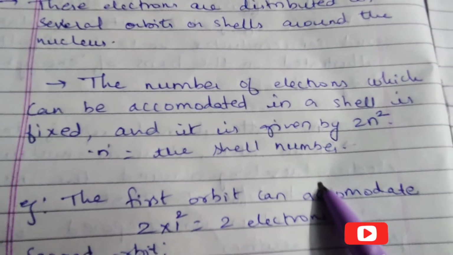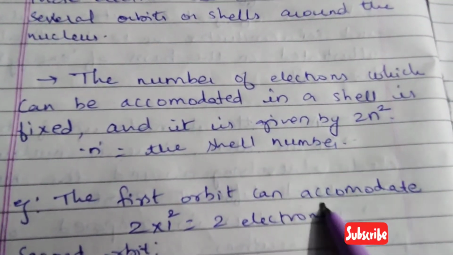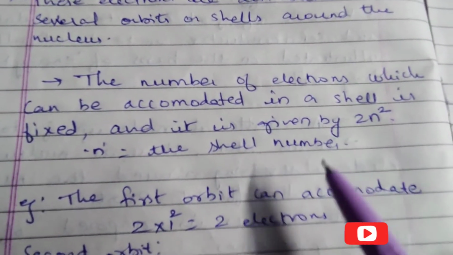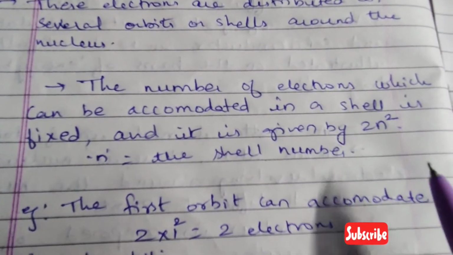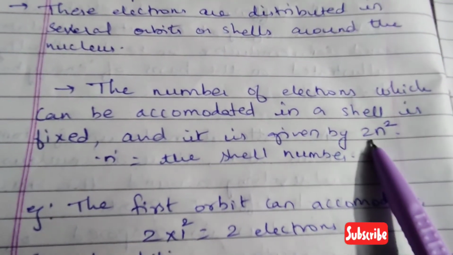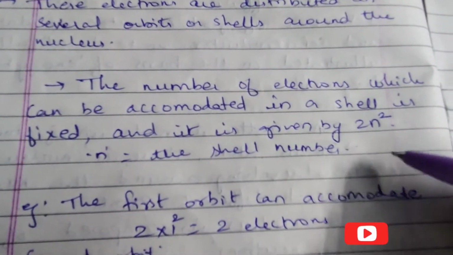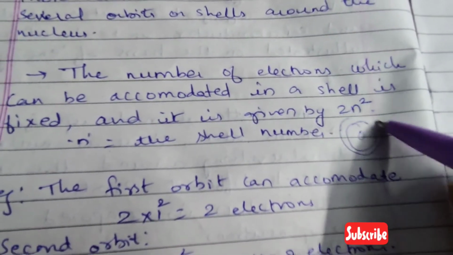Now we are telling that around the nucleus, in the orbit, these electrons are rotating, right? So how many electrons should be accommodated in that orbit? It is fixed, and it will be known by this 2n square. Here n is the shell number. For example, I'm just drawing here: this is the nucleus, this is the orbit. This is the first one, right?